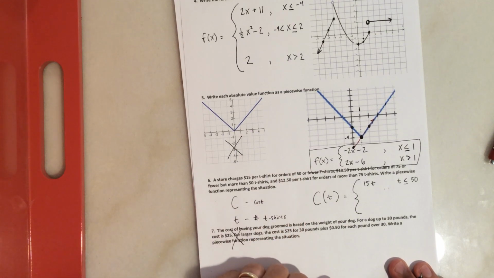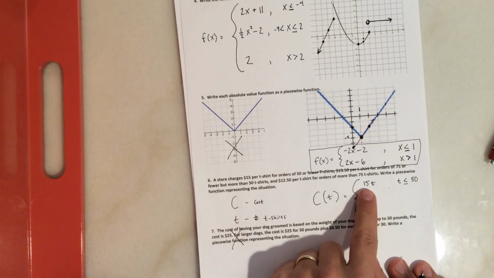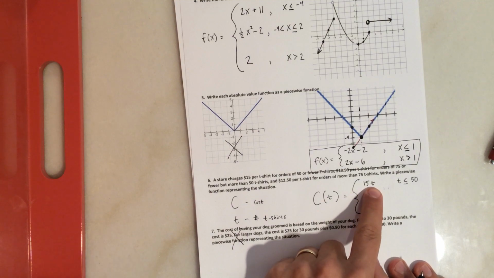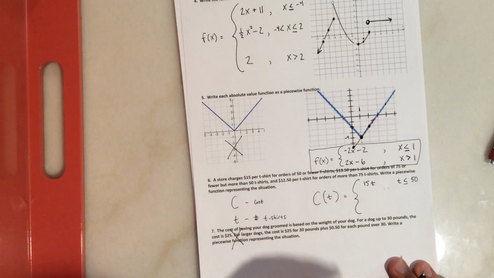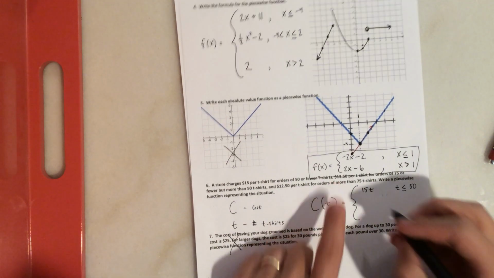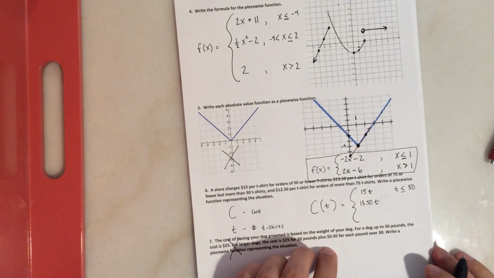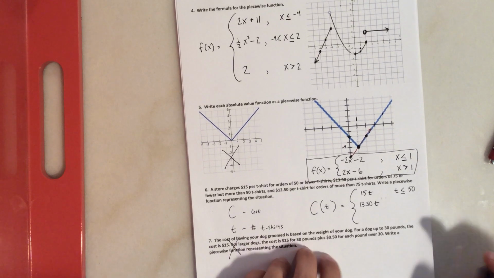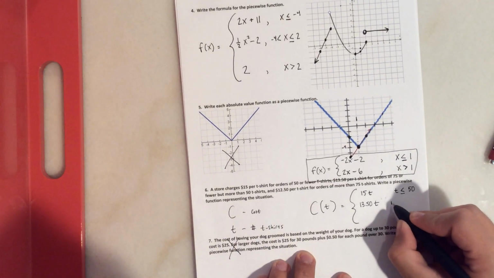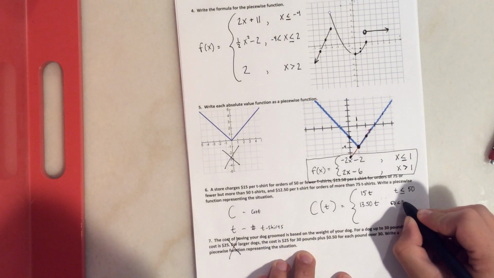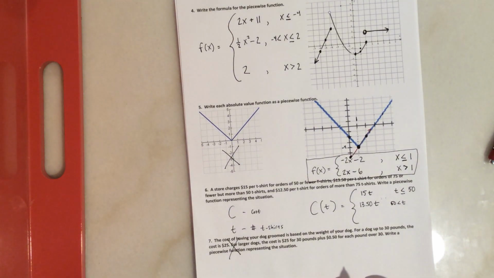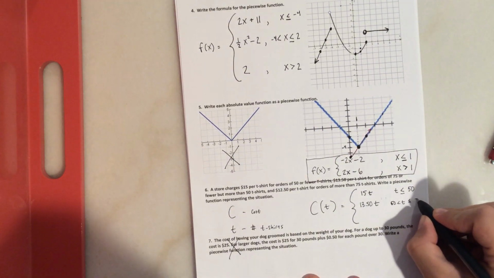So if you bought 50 or less, it's going to cost you $15 times the number of shirts you bought. But if you bought more than 50, it's $13.50 times the number of t-shirts you bought, but only for orders of more than 50, but less than or equal to 75.